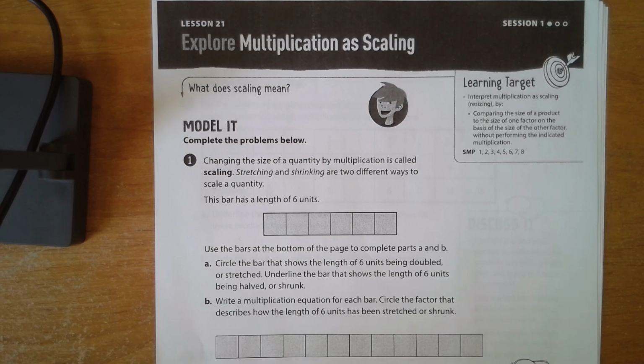What you should have been thinking about is what happens to the something. Does it get bigger? Does it get smaller? Does it stay the same? That's what we're going to be taking a look at in lesson 21. So let's start.